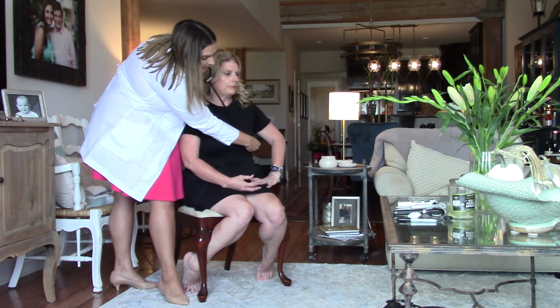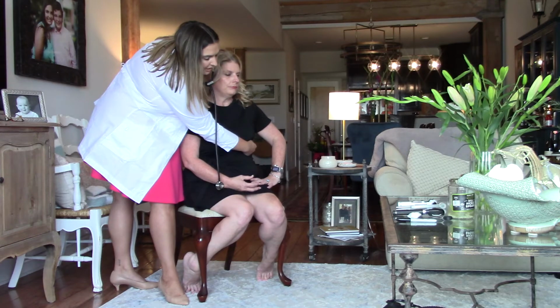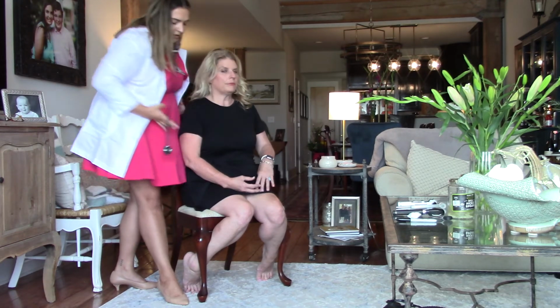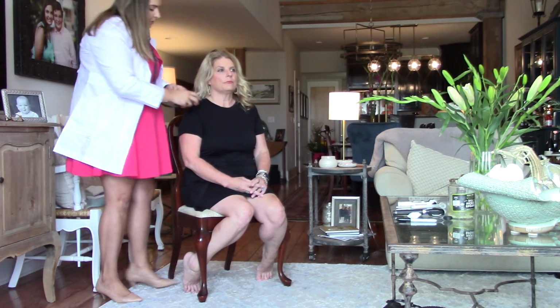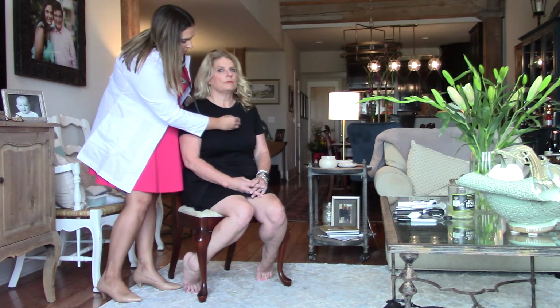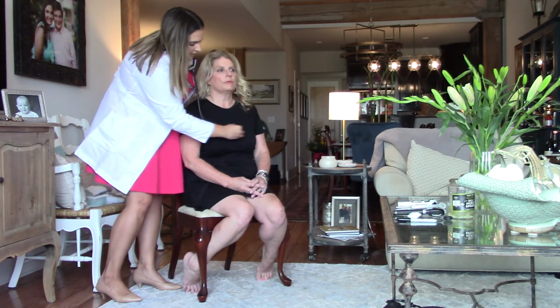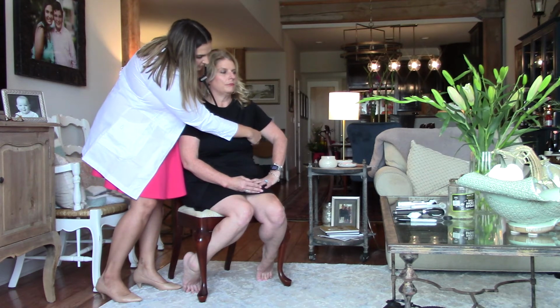This is also where I would listen for the apical pulse and assess it for a full minute, paying attention to the rate and rhythm. This is also where I'm going to feel the point of maximal impulse, and I'm going to palpate it. I'm going to go back again and listen to all the heart sounds with my bell, the aortic, pulmonic, Erb's, tricuspid, and mitral.